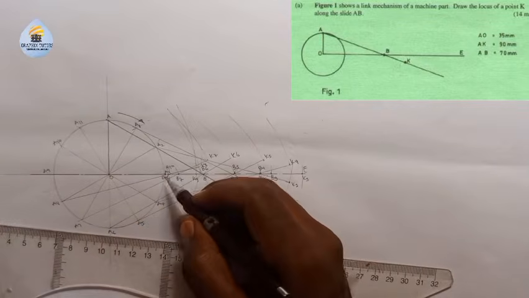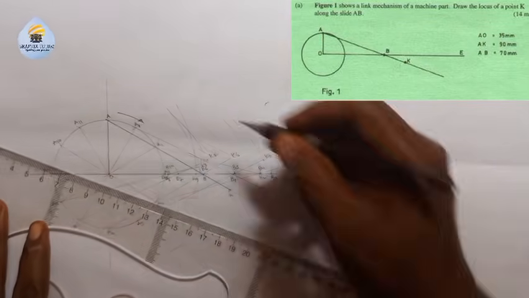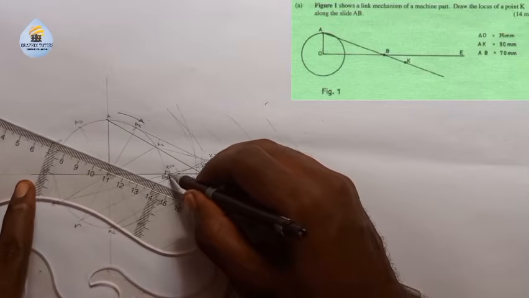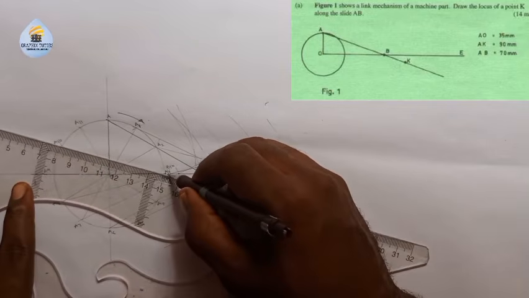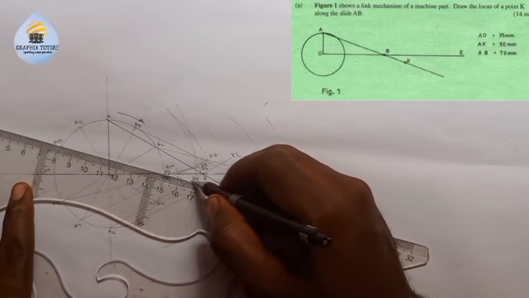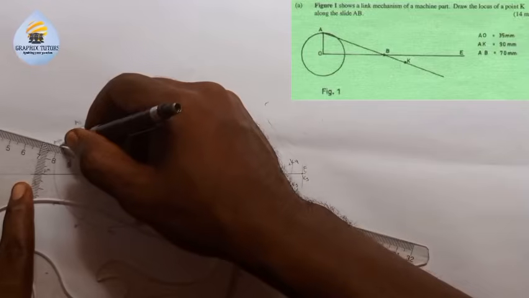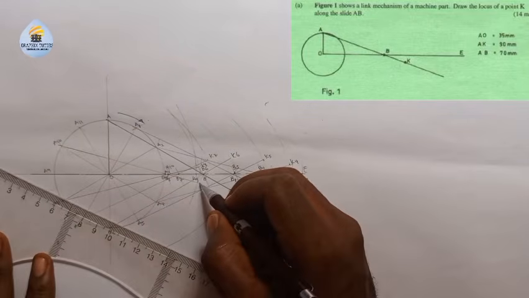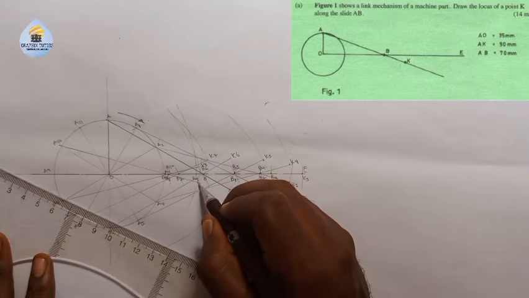So the line passing through B10 from A10, right? So this is what we have here. To that point where it reaches, which is this point here, will be my K10.